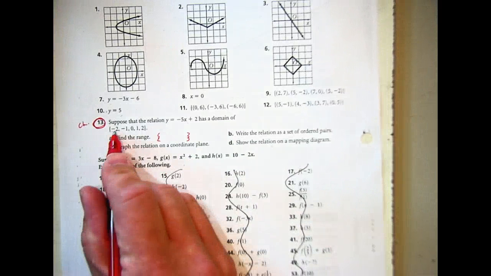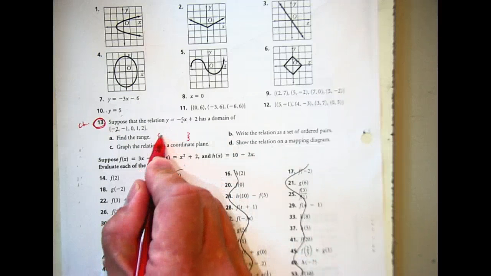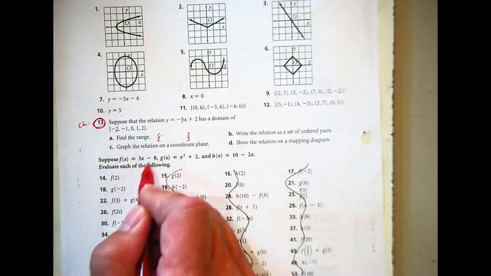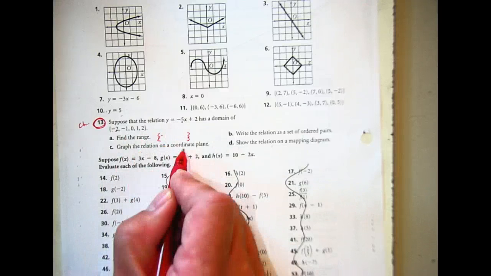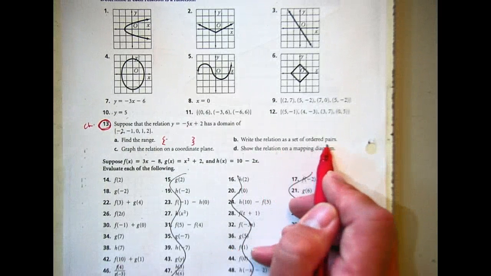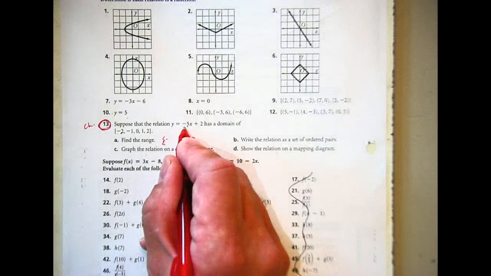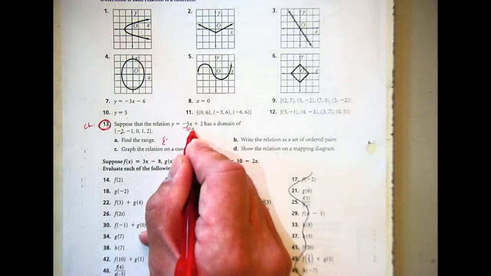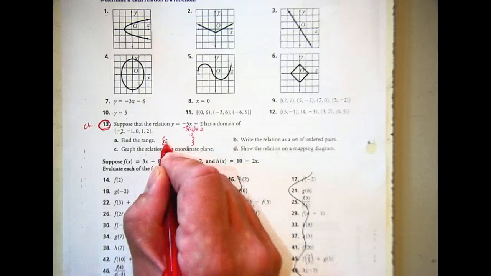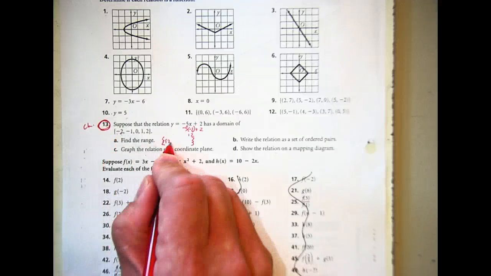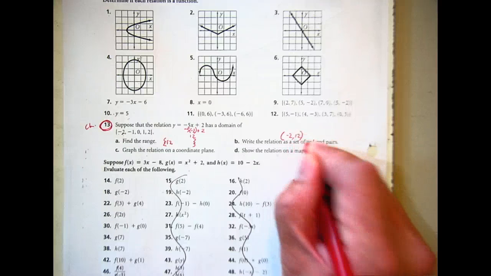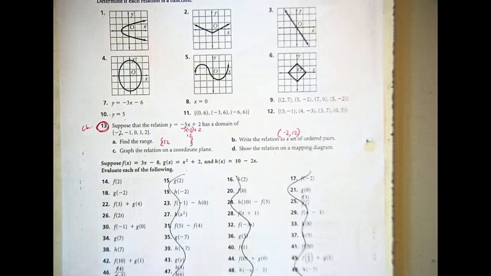So whatever you get when you put -2 in, you're going to put right here as your first value. Whatever you get when you put -1 in, you're going to put as your second value, and so on. Graph the relation on a coordinate plane. Write the relation as a set of ordered pairs. So for instance, if I put -2 in, -5 times -2 plus 2, that gives me 10 plus 2, or 12. So my first output for that input is 12. That means my first set of ordered pairs would be -2, 12. Then show the relation in a mapping diagram.